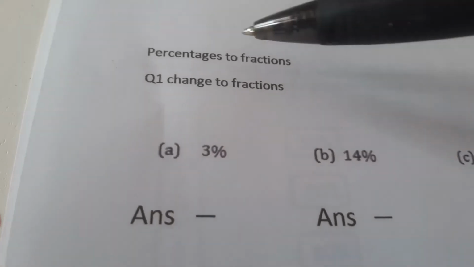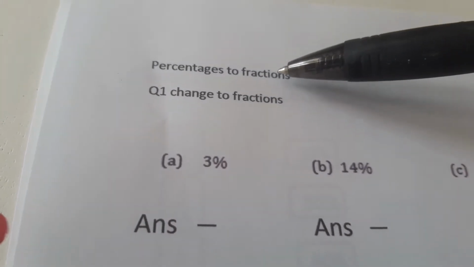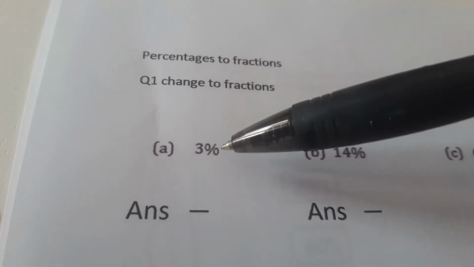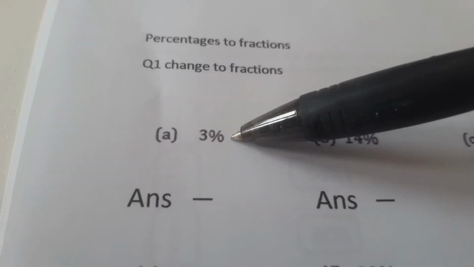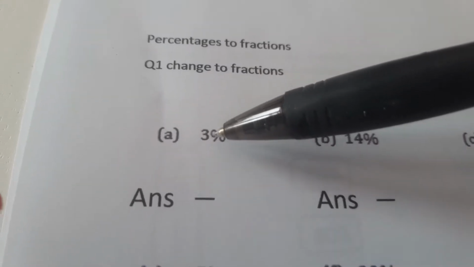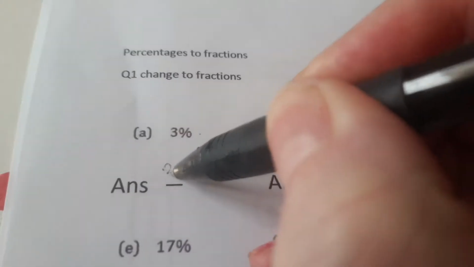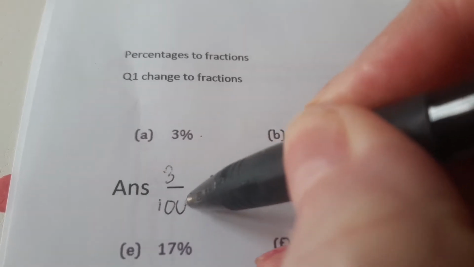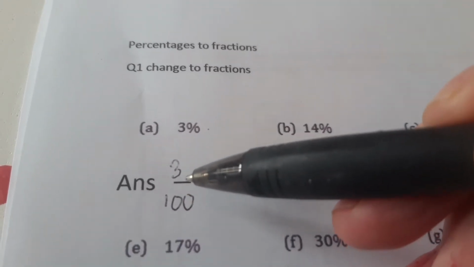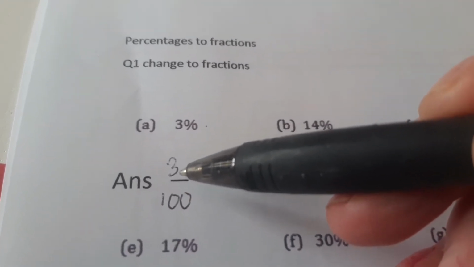So we're going to do the answers for percentages to fractions that you had earlier in the week. So remember what I said about percent, meaning out of 100. So this means 3 out of 100. So your answer is just 3 over 100. That one will not cancel. Nothing goes into 3 apart from 3.